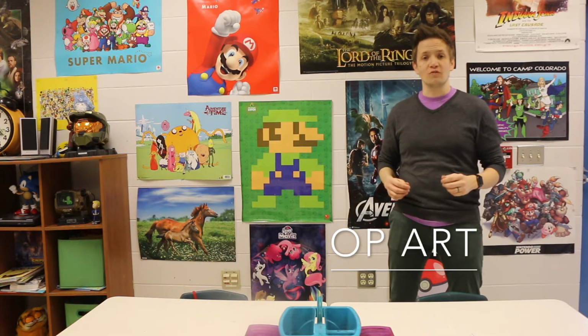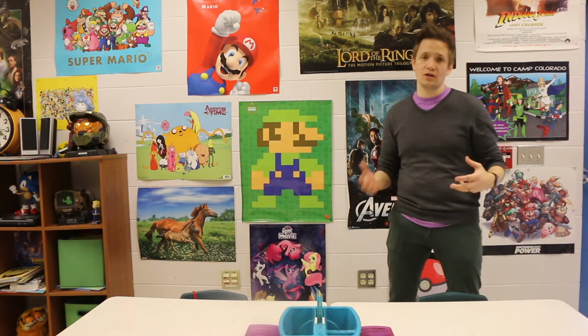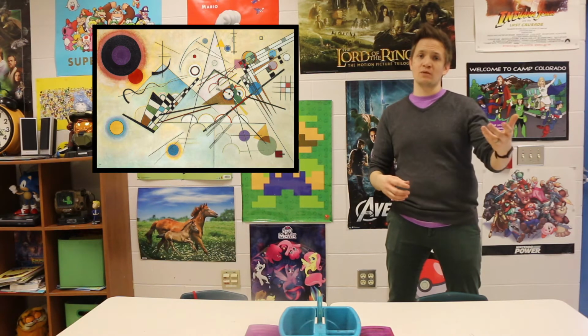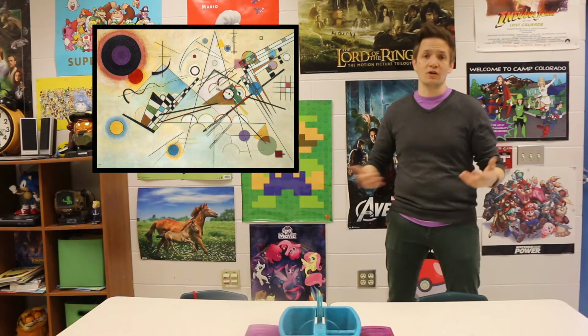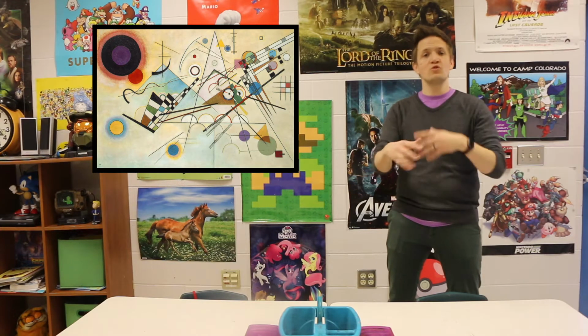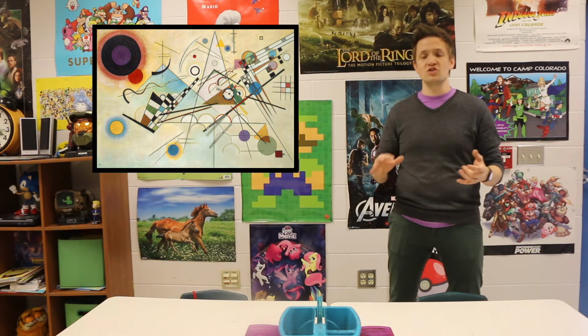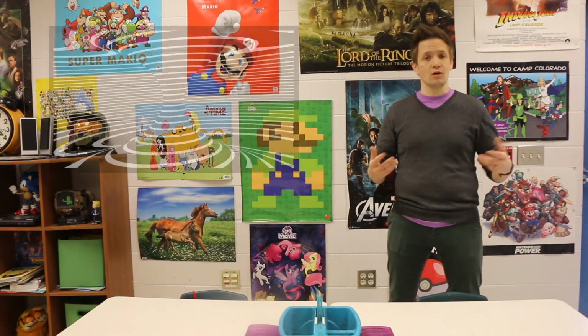Now, op art is short for optical art. About 50 years ago, in the 1960s, a lot of artists were doing a lot of abstract artwork. Abstract art is a style of art where one viewer can look at an abstract painting and see one thing, and another viewer can look at it and see another thing. So it's open to interpretation. These artists came along in the 1960s and they wanted to push that definition of art. What is art? What is not art? And that's how optical art was born.